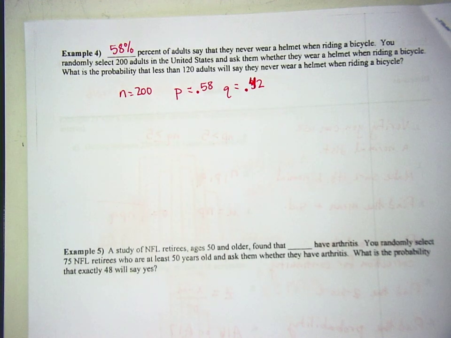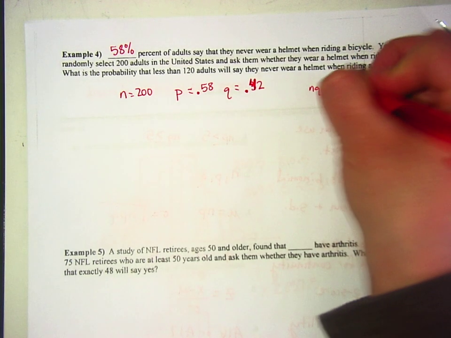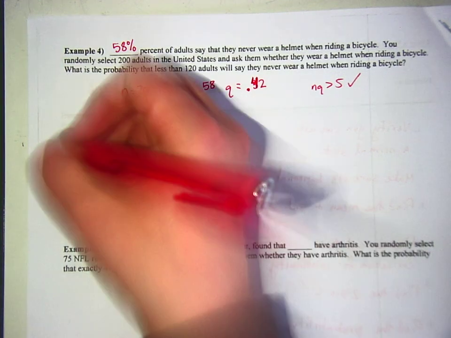All right. 42. Okay, so what do we have to check? P or Q? Q, 42% of 200. Bigger than 5? Yes. N times Q is bigger than 5. Yes, it is. All right. Now we've got to do the mean and the standard deviation.